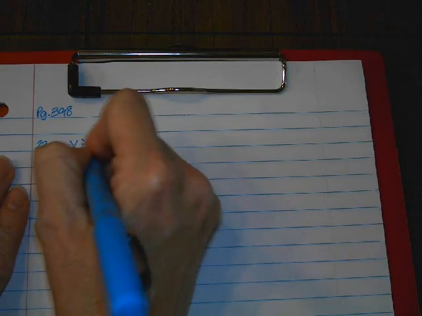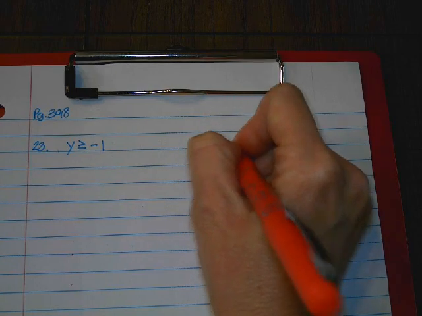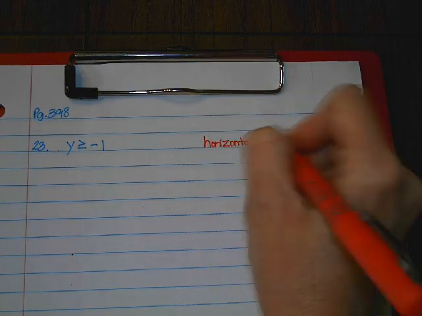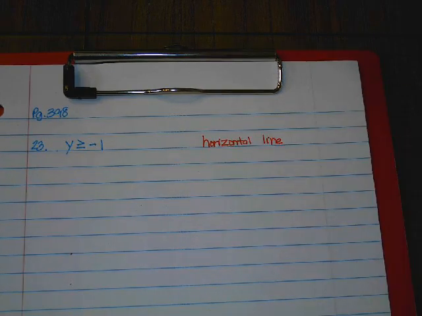So number 23 is y is greater than or equal to negative 1. So first question for you, Lakeisha, would this be a vertical line or a horizontal line? Correct. This will be a horizontal line. How do you know it's horizontal and not vertical, Lakeisha? You're correct. It says that y is our only variable. So if the only variable we have is y, horizontal line.